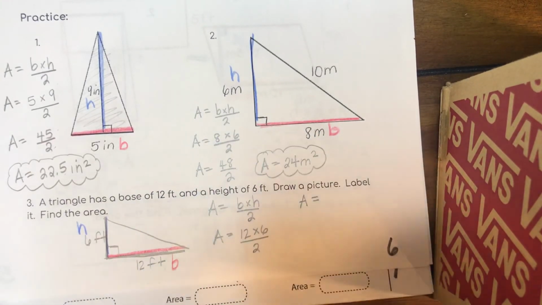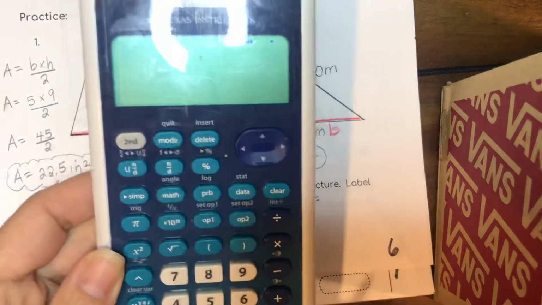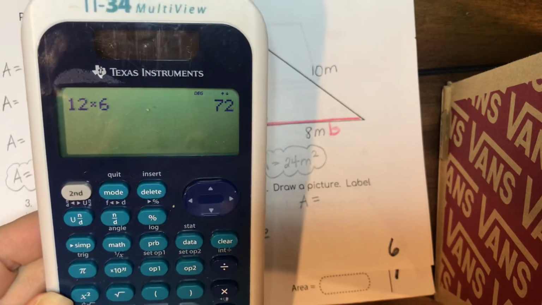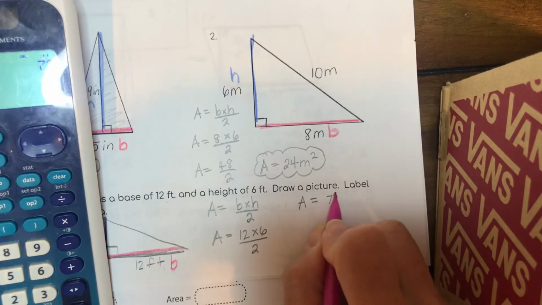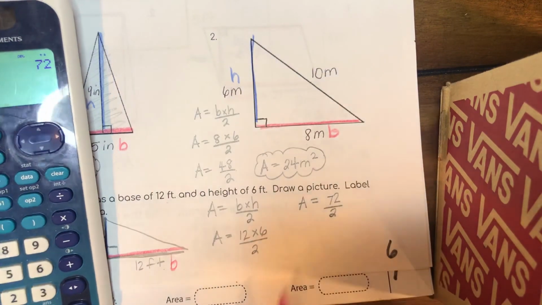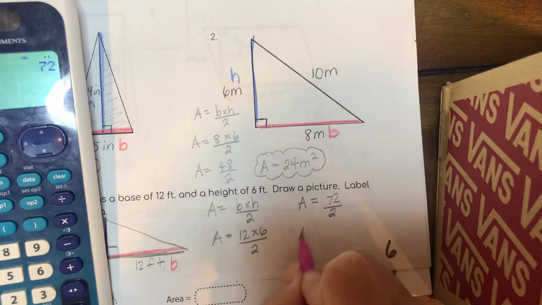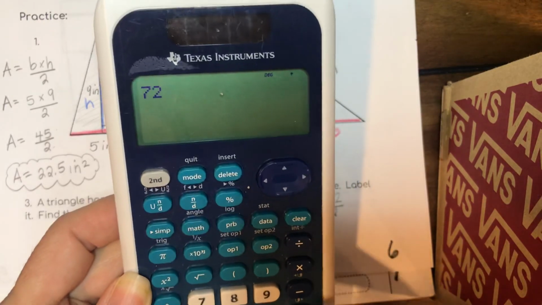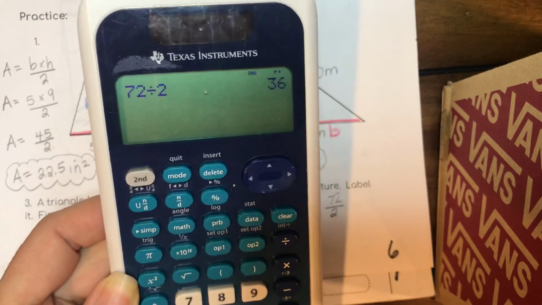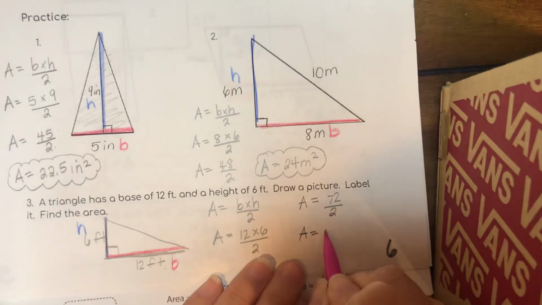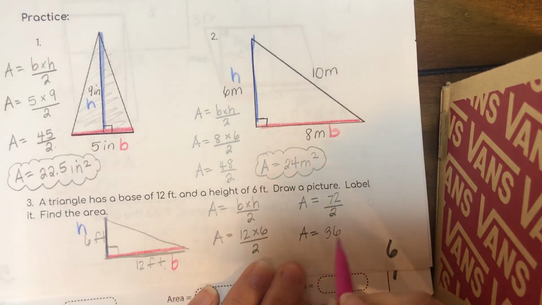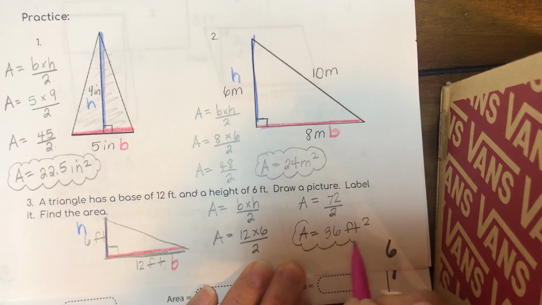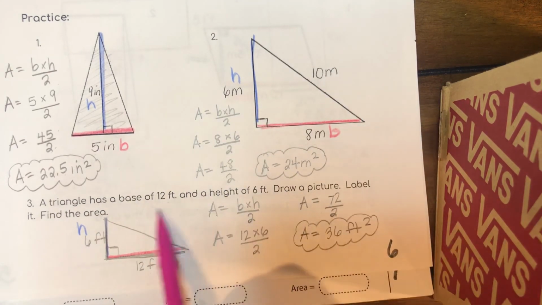Area equals, let's do that on the calculator, 12 times 6 is 72. And we still have to divide by 2. Area equals 72 divided by 2 is 36. And our units were feet squared.